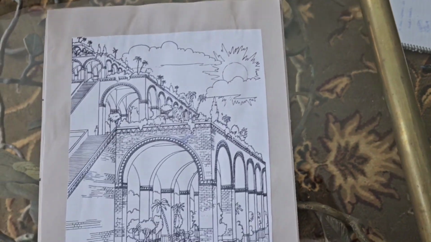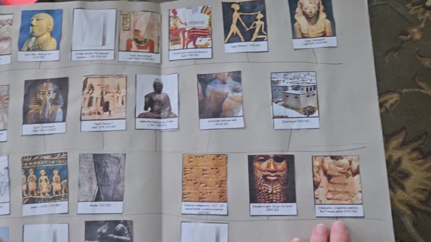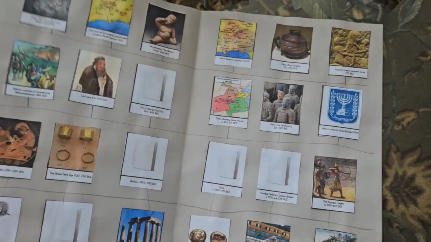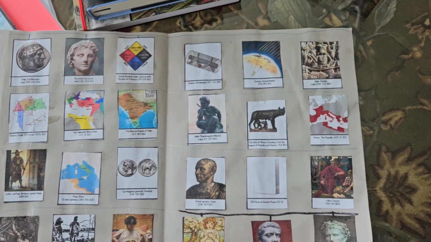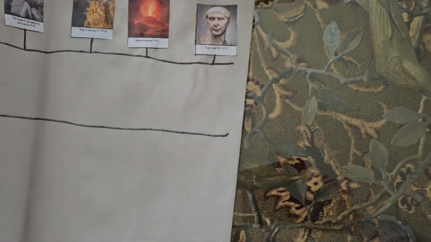And then I created an accordion book to go with it. It's not super pretty, but it's serving its purpose. And then he got to the end of it, and now he's going to the back side.